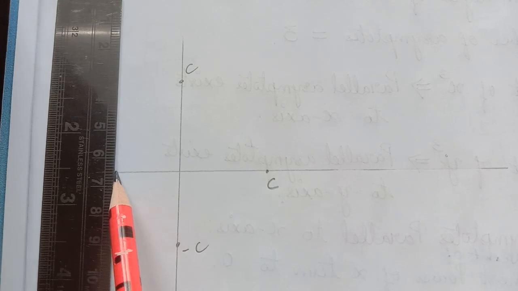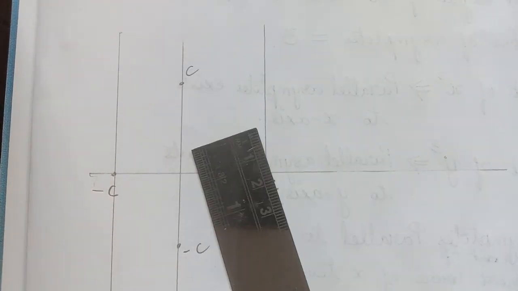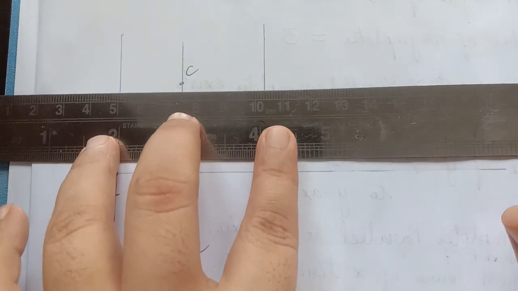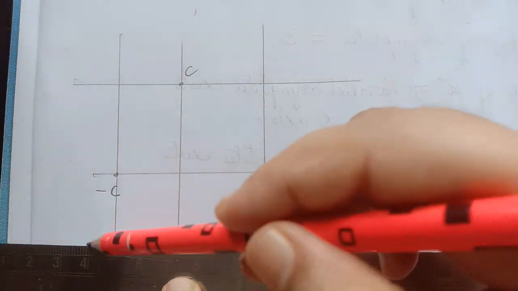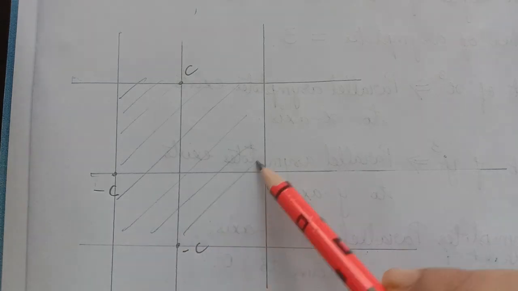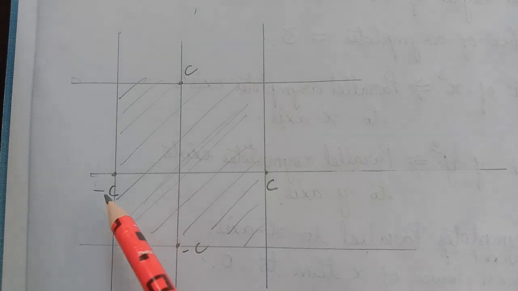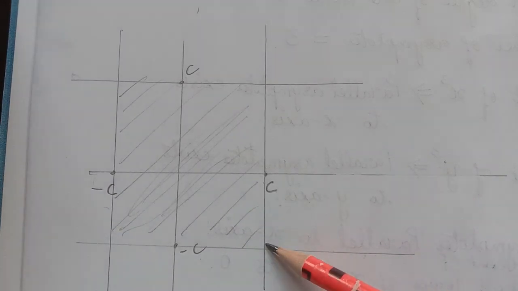So the line x equal to negative c is over here. So let me draw a straight line. And the line x equal to plus c will be here. And in a similar way, the line y equal to plus c is over here. And the line y equal to negative c is over here. We observe that they form a square. I have drawn it freehand without measurement. Because all the values are the same, definitely they will form a square. So therefore the asymptotes for the given curve form a square.